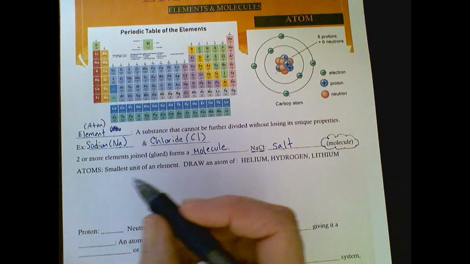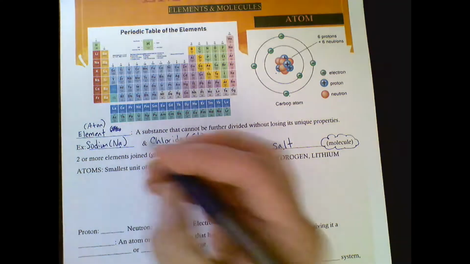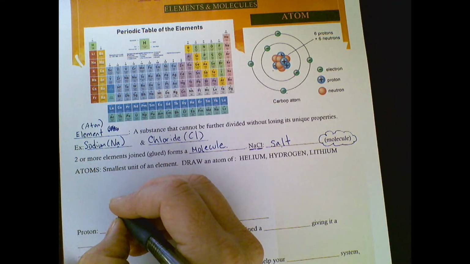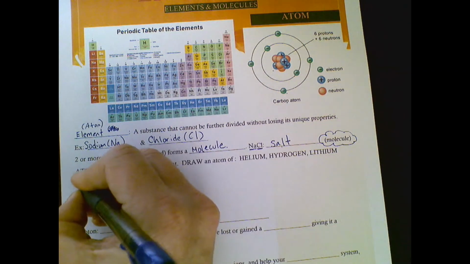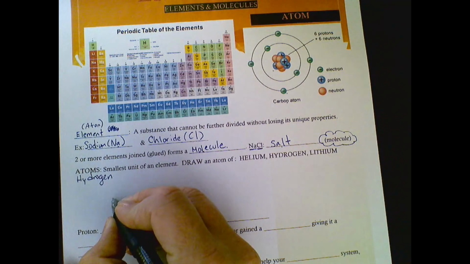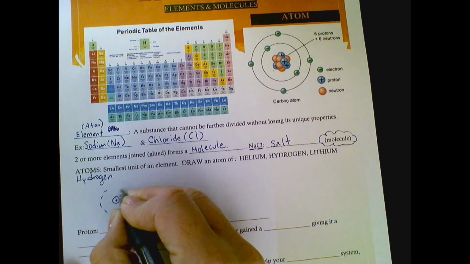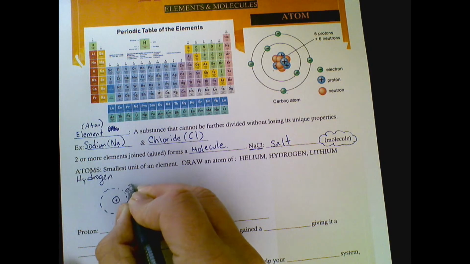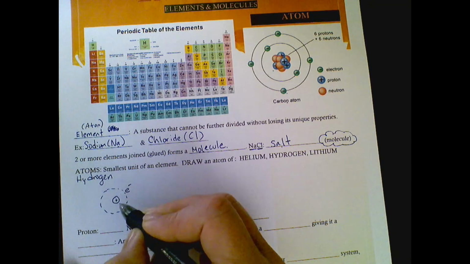So I'm going to draw the first one because that was a little confusing. Let's do hydrogen. Hydrogen in the center has a proton, and in that very first cloud, it has one electron, and that electron travels in a circle around the center of the atom.